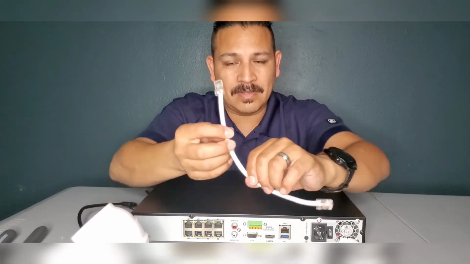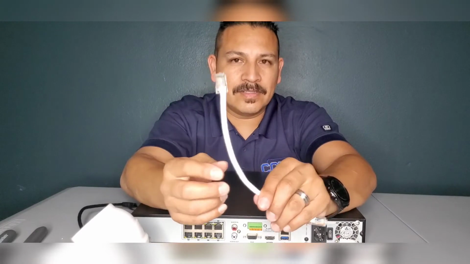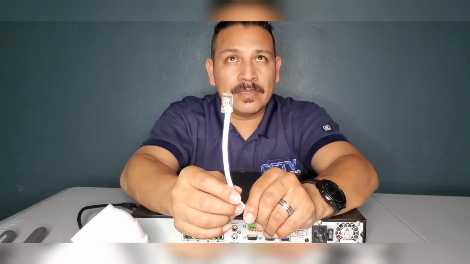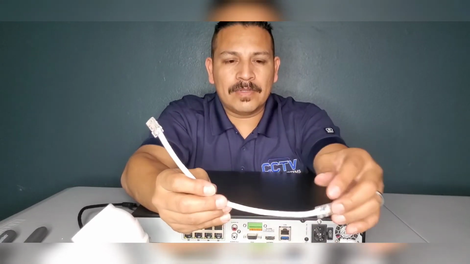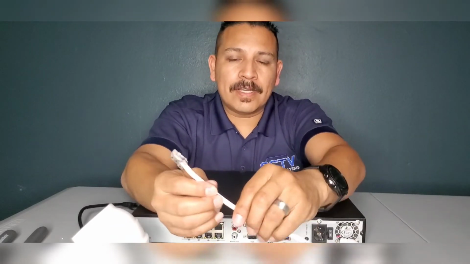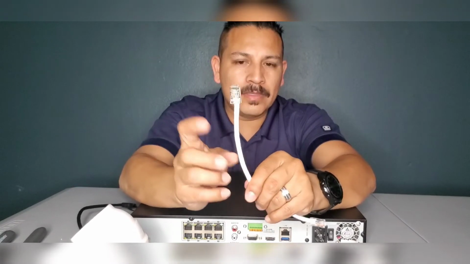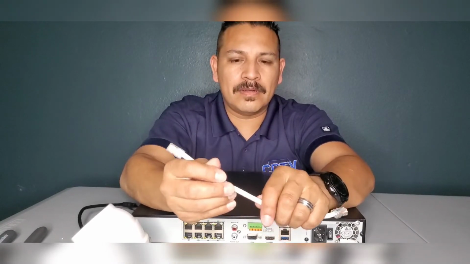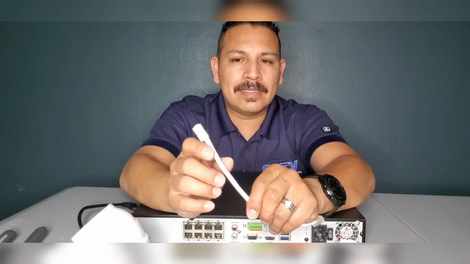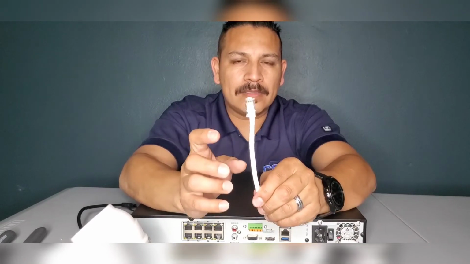This is one of the best Cat 6s, because there's one that has a different type of metal, I forgot what it's called, but there's different types. This is solid copper. This is more expensive than the other type of cable that has a different type of metal that is not as good quality as the copper.